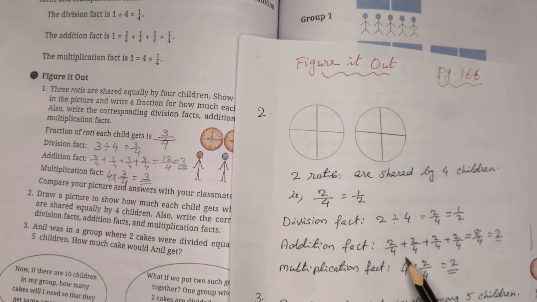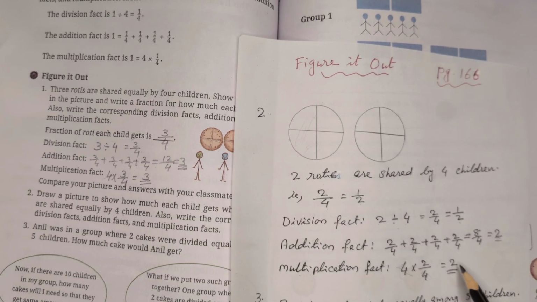Multiplication fact, which means 4 children are there. Each one is getting 2 by 4. So 4 into 2 by 4. 4 and 4 we can cancel. It is equal to 2.